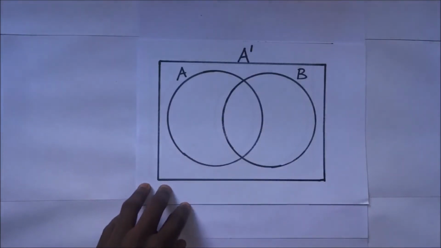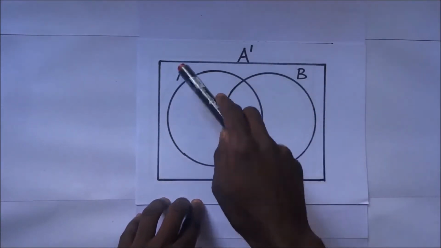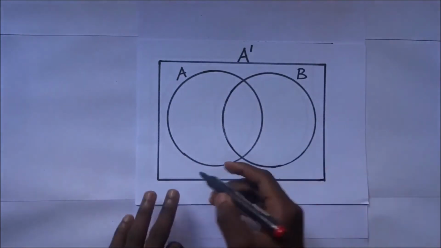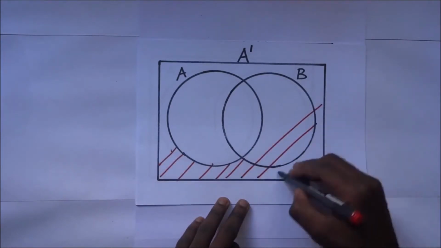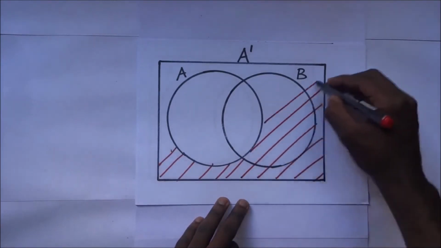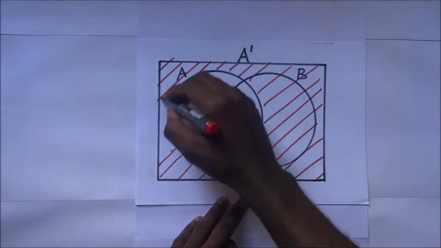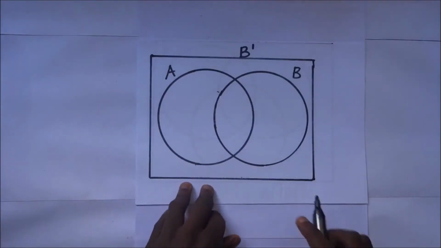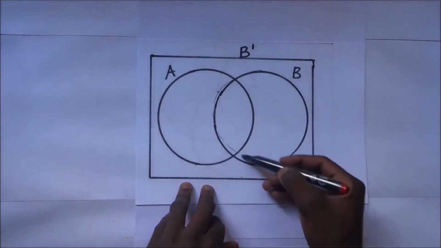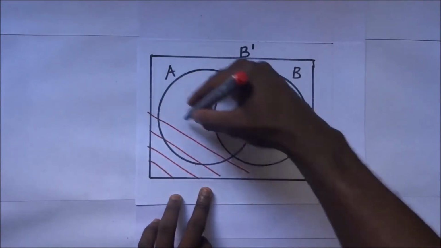So let's investigate what is set A complement. Set A complement is what is outside A. That is what it means. So set A complement means you do not shade A, but you shade everything that is outside set A. That is set A complement. Set B complement means you shade outside set B. This is the whole of set B. So B complement is you shade everything outside B.